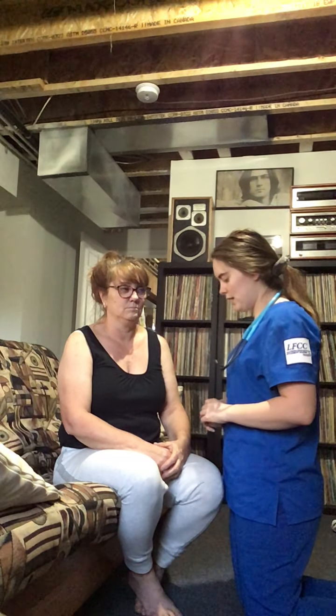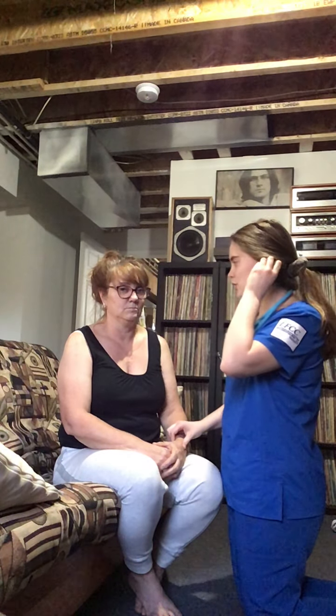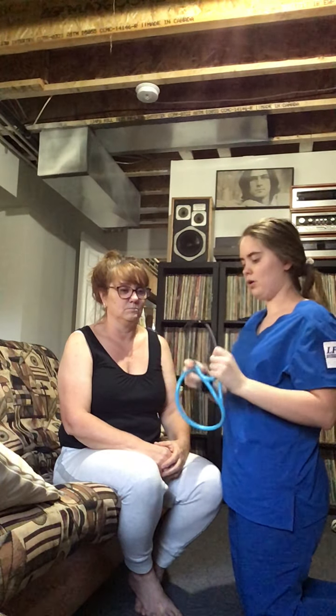Next, while I'm palpating the radial pulse, I'm going to listen to her heart and make sure that the rate and the rhythm is normal upon listening and palpating.